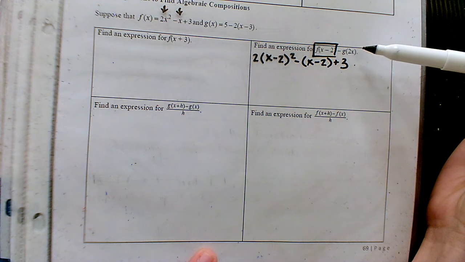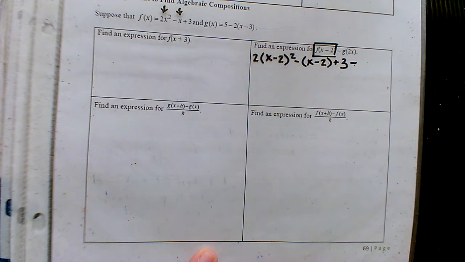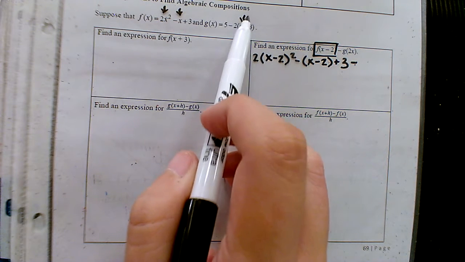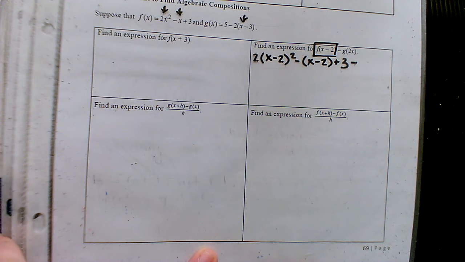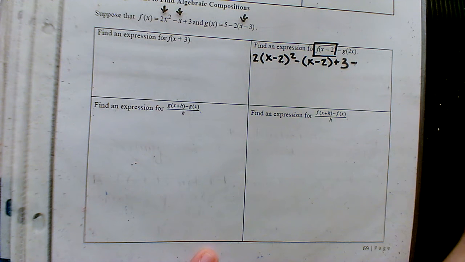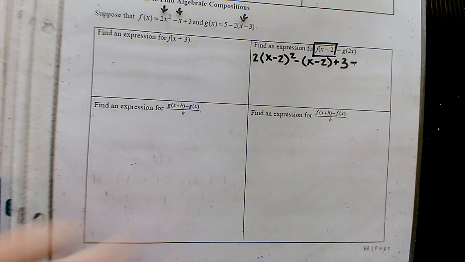It then goes on to say that we want to subtract g of 2x. So when you look at the g equation, we need to plug in 2x for its variable. Now, if you're subtracting the g equation, you really should think about subtracting the whole thing, meaning every single term.